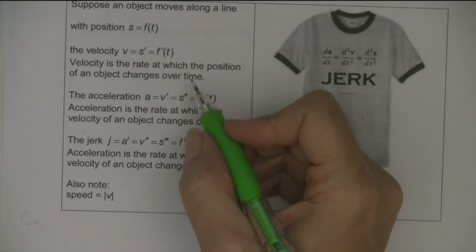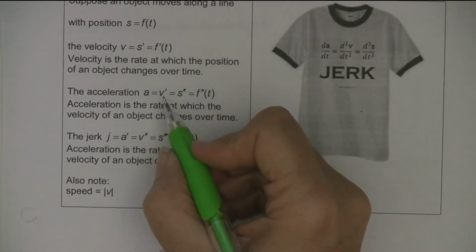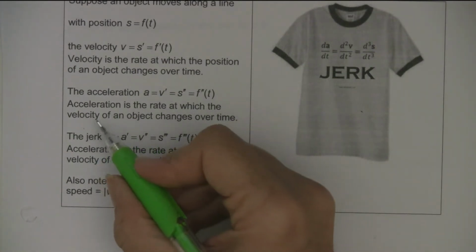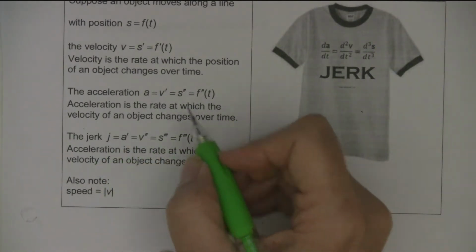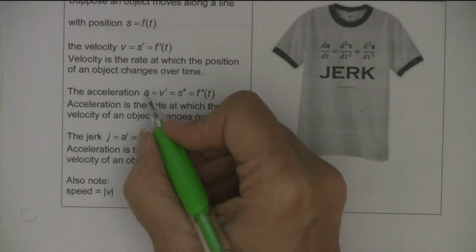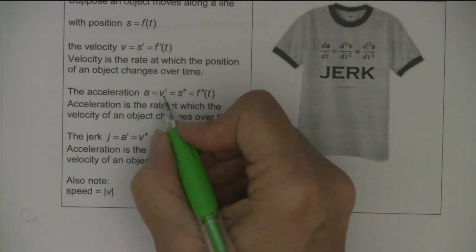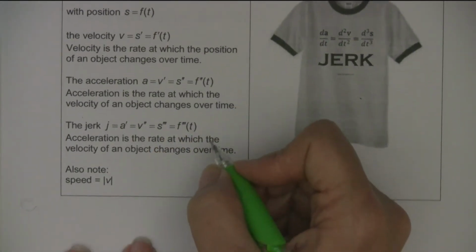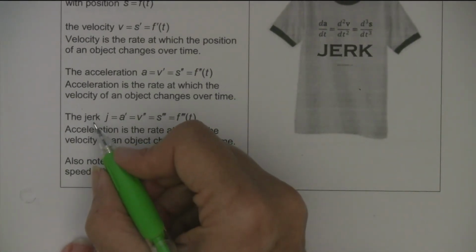And then the acceleration is the rate at which the velocity of an object changes over time. And so the acceleration is the derivative of the velocity, which is the second derivative of the position. And then one last thing, and that's what's called the jerk.